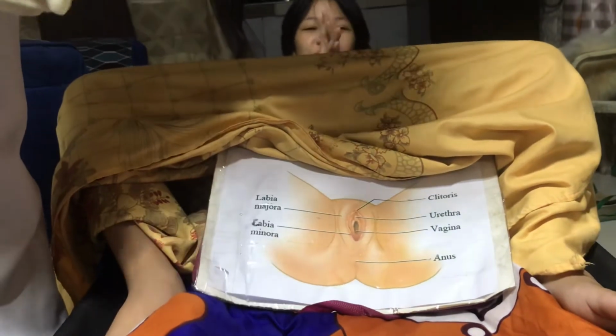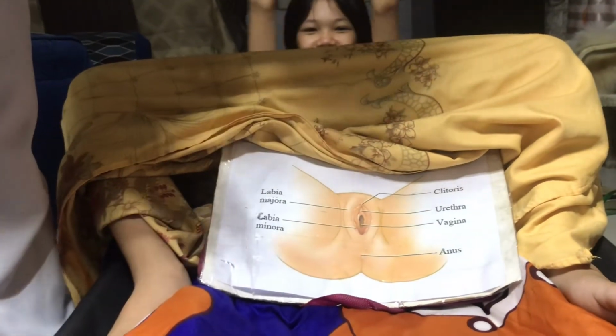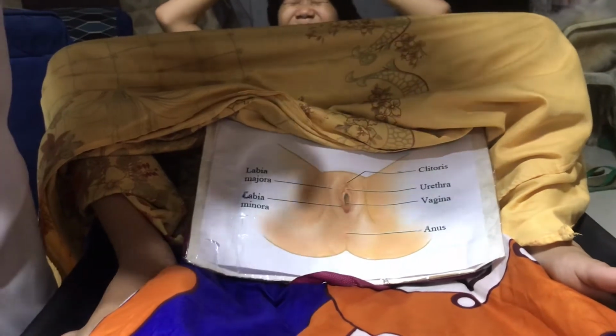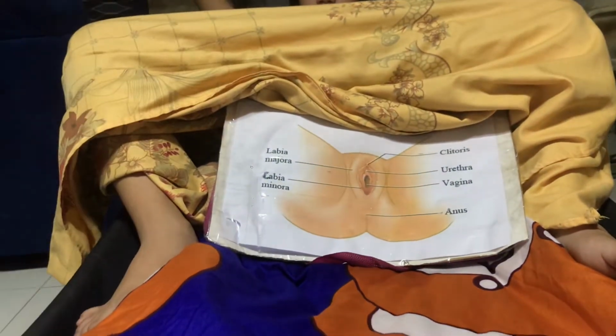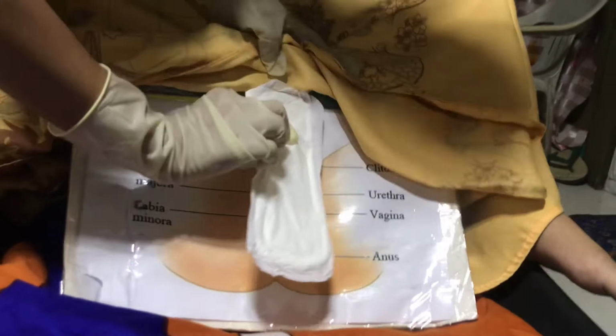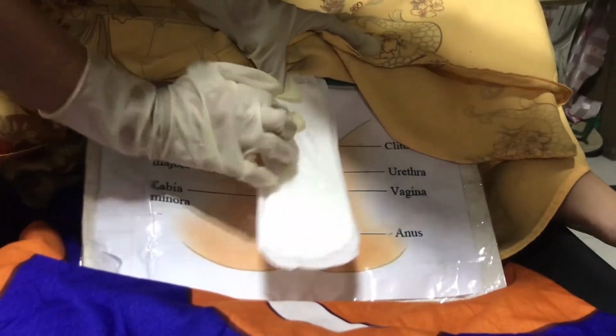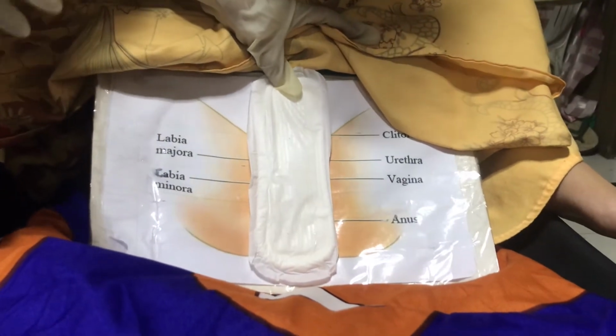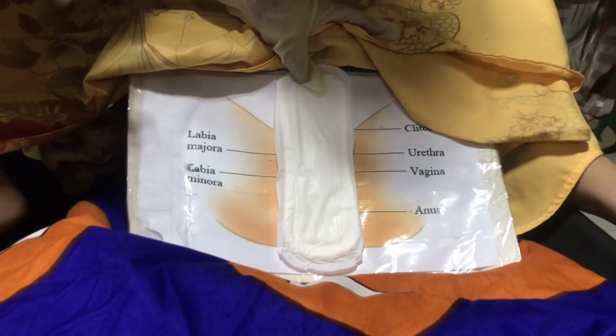Spray with antiseptic as needed. The rationale is to promote healing. Put the perineal pad with an up-down motion as needed. Alright, so we're going to put the perineal pad with an up-down motion as needed. The rationale for this is to prevent contamination of the vagina and urethra from the anal area.